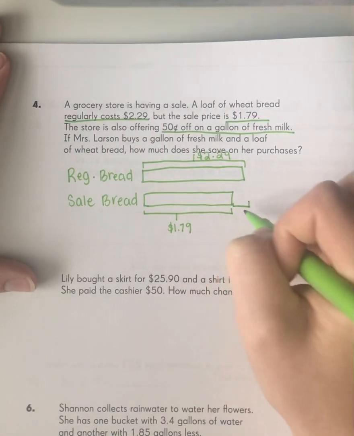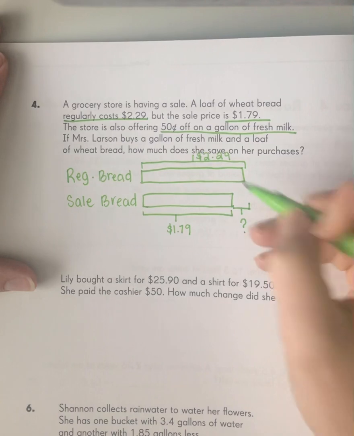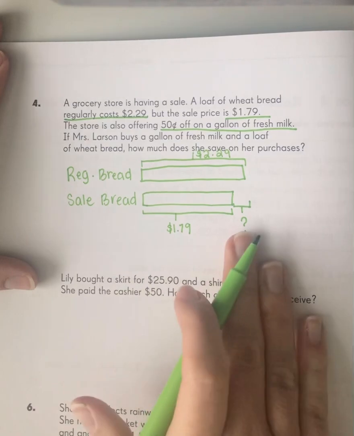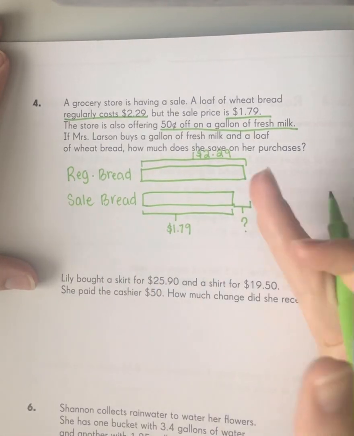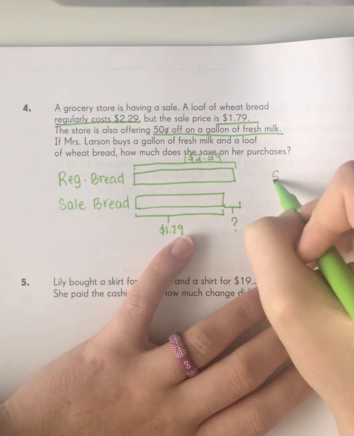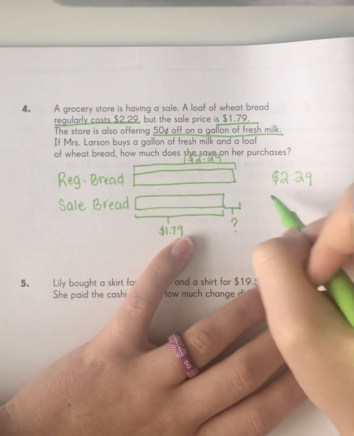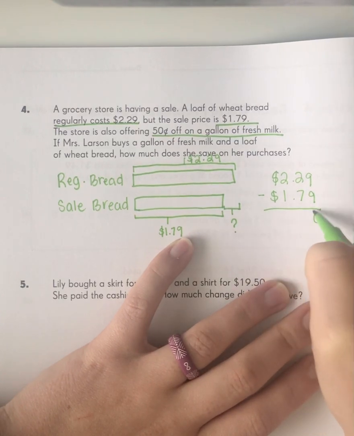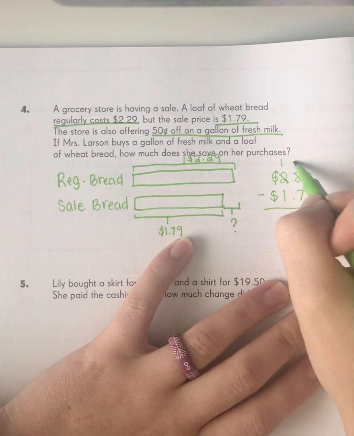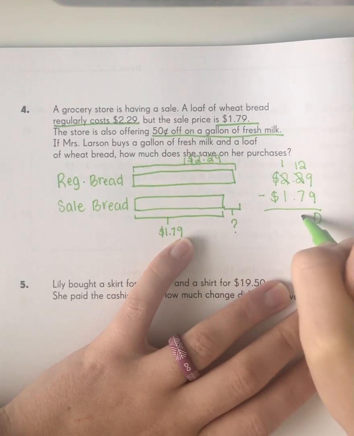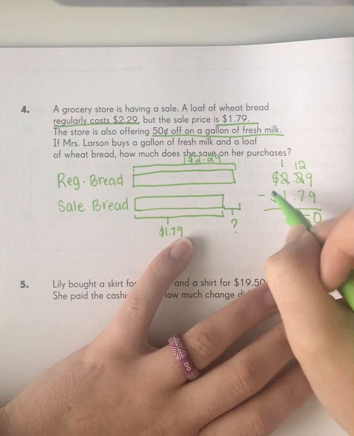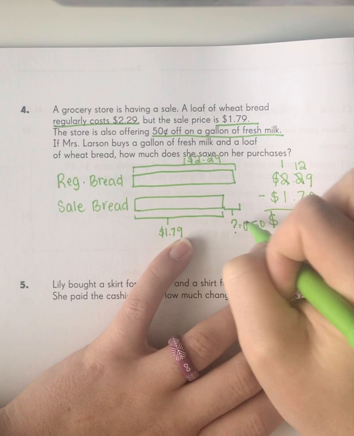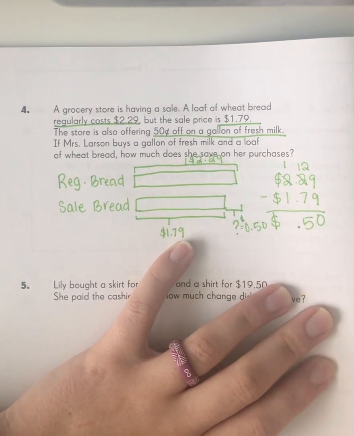What I don't know is the amount that they're giving me off. I don't know how much that is. The sale price is $1.79, but how much is that off from $2.29? In order to find that out, I have to subtract. So I'm going to take $2.29 minus $1.79. 9 minus 9 is 0. Can't do 2 minus 7, so I have to borrow. 2 becomes 12. 12 minus 7 is 5. Bring down my decimal. And the sale price is 50 cents. So they're giving me 50 cents off the bread.